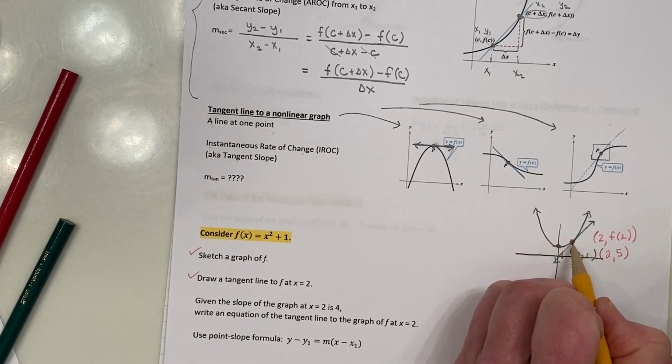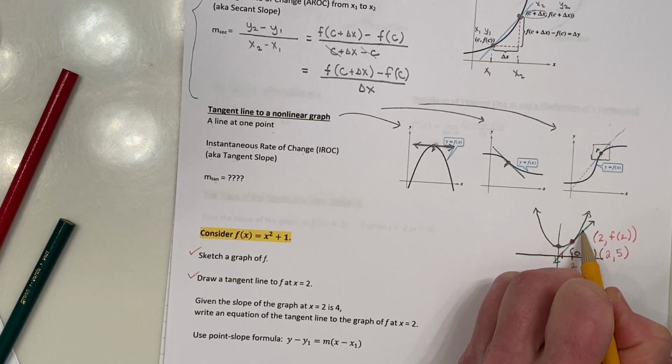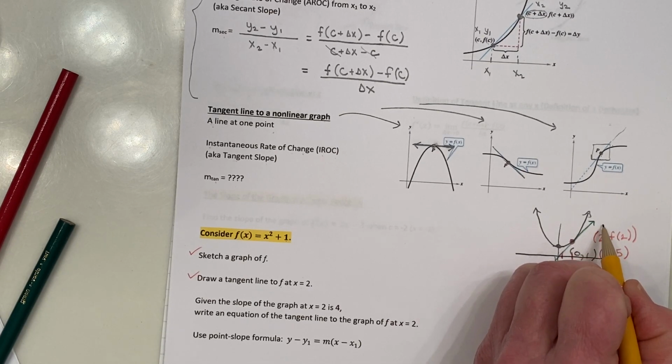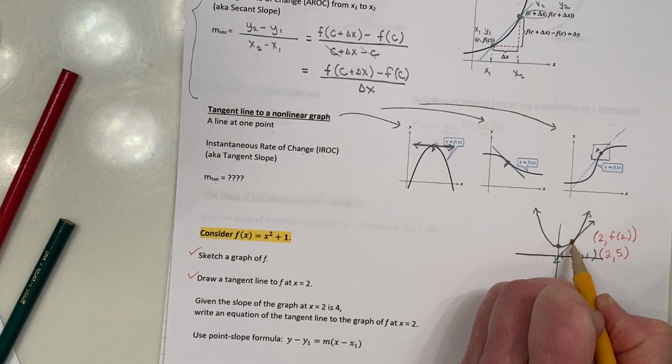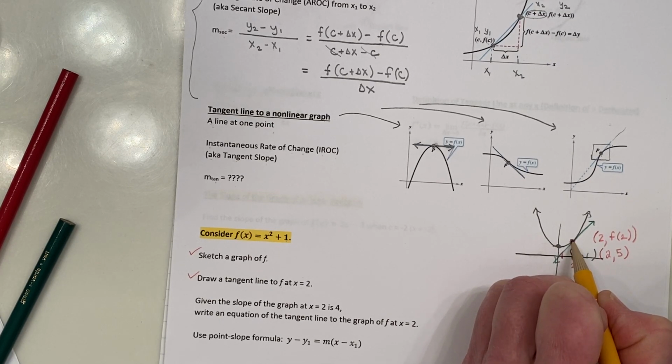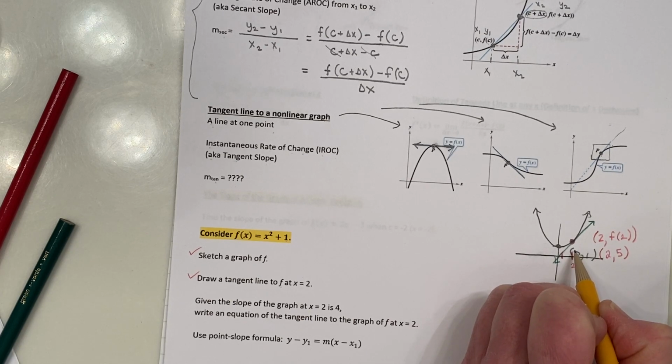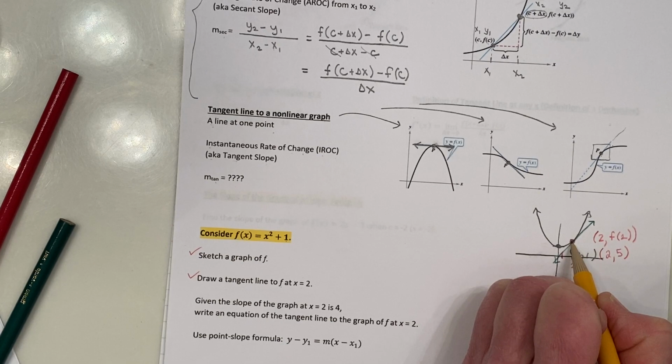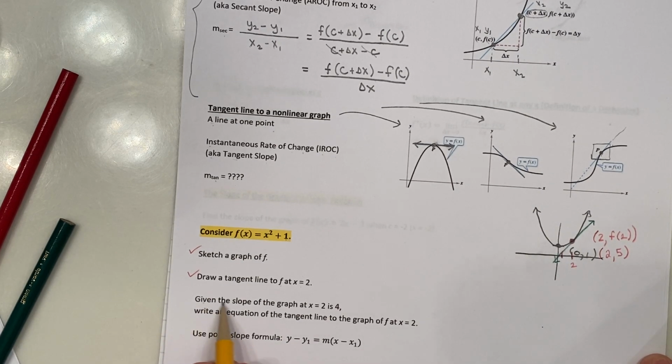So that means the slope of this line is also 4, because the slope of a tangent line is the same as the slope of the graph at that x value of the point of tangency. So this line has a slope of 4 and the graph has a slope of 4.